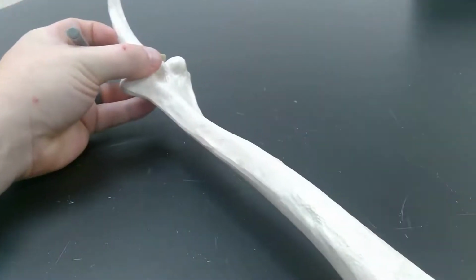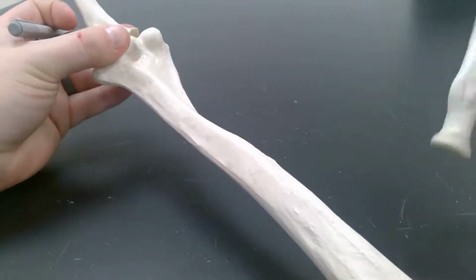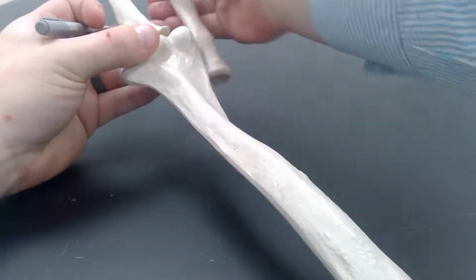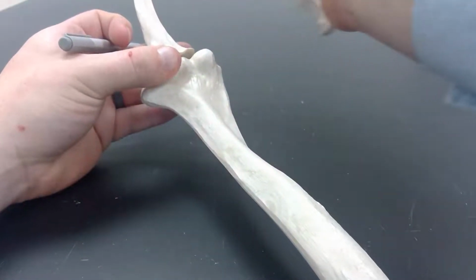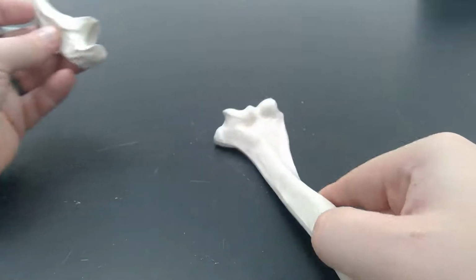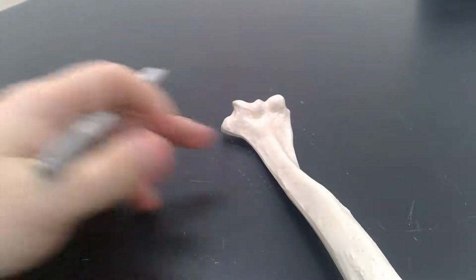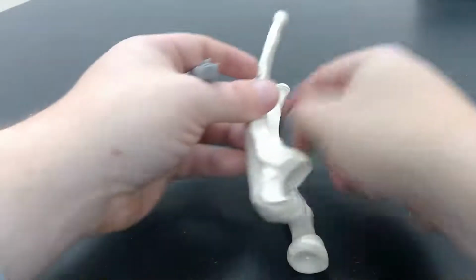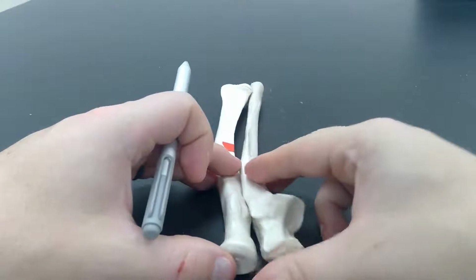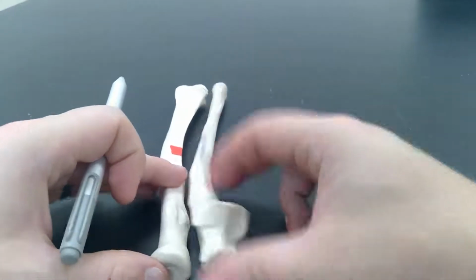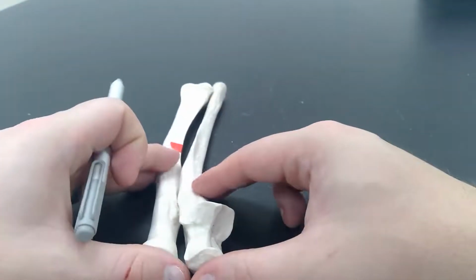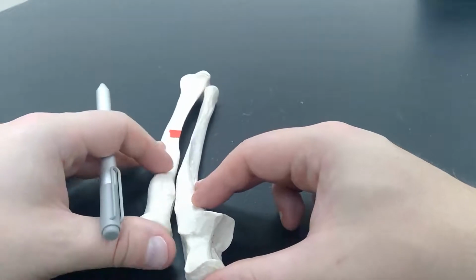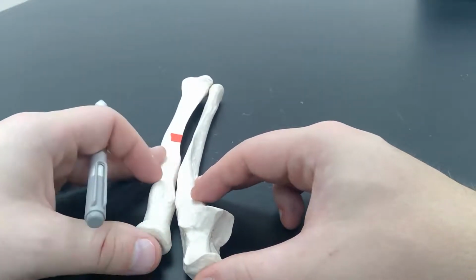Okay, and then we have our other bone. It's called the radius. So the radius fits laterally. This is actually backwards. The radius is the lateral of the bones, so this would be medial, this would be lateral. And the way these two stick together is kind of like this.